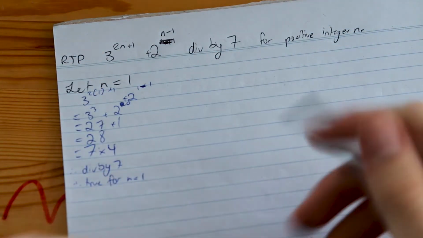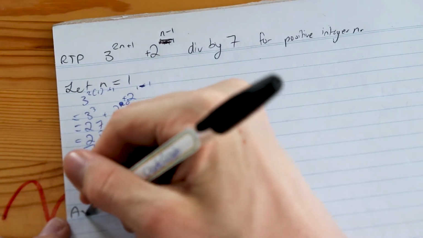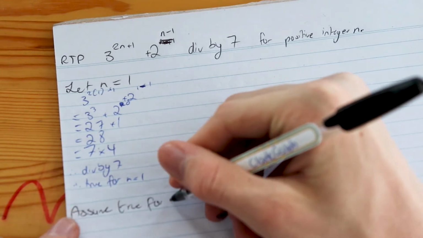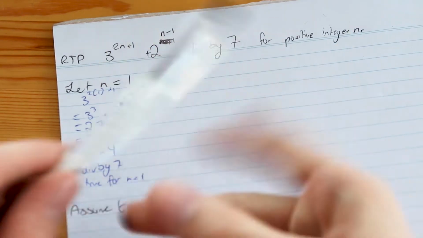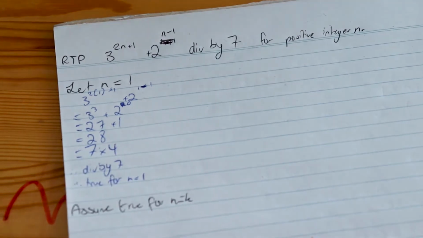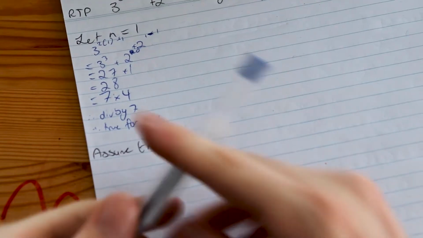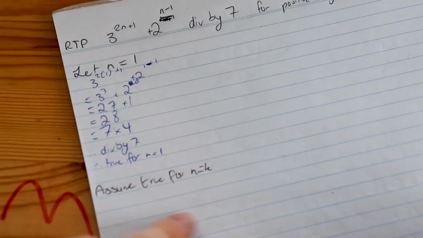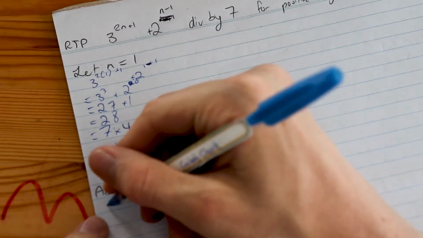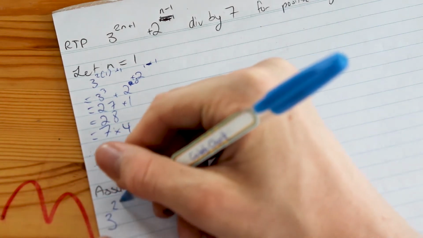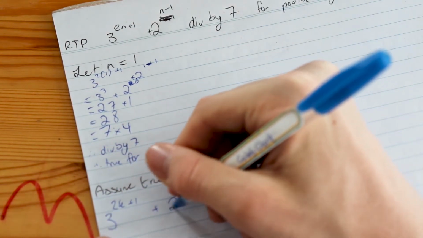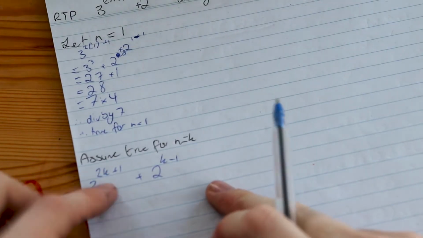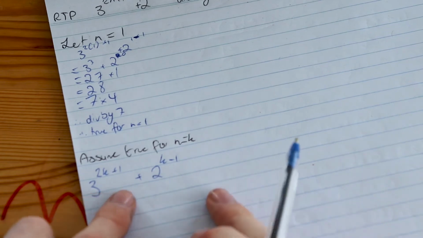But how are we going to show that it's true for all the other integers? I hear you cry. Well, we use essentially the same method as we did in the first question. Assume that it's true for the general term n is equal to k. As I outlined before, we're just going to substitute k into this expression. This is a completely general term: 3 to the 2k plus 1, plus 2 to the k minus 1. This is a bit different. What is this going to be equal to? Or is this equal to anything?